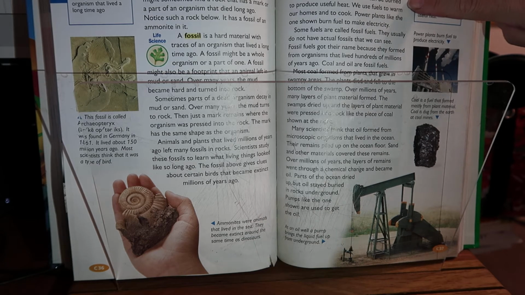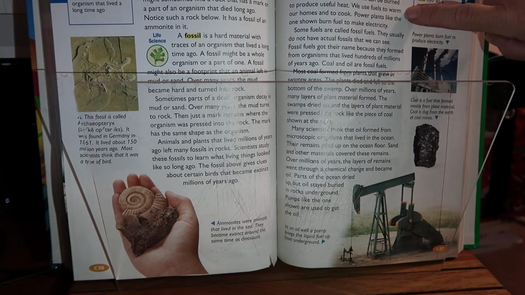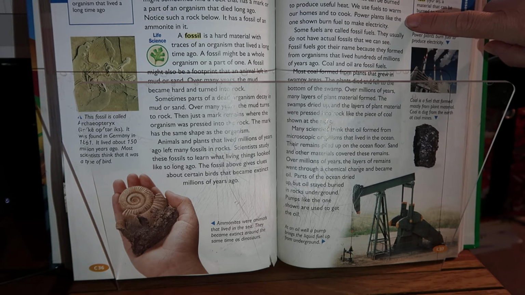Fuels. Some rocks have materials that we use as fuels. A fuel is a material that can be burned to produce useful heat.